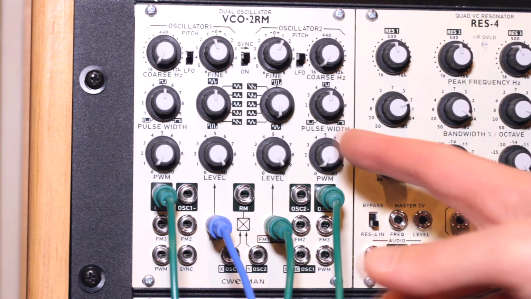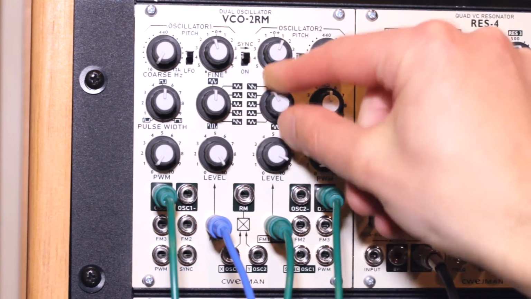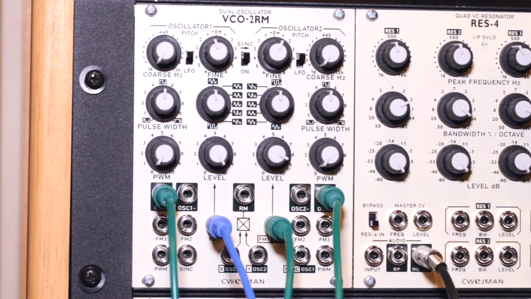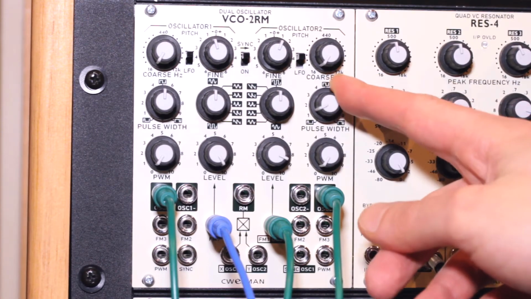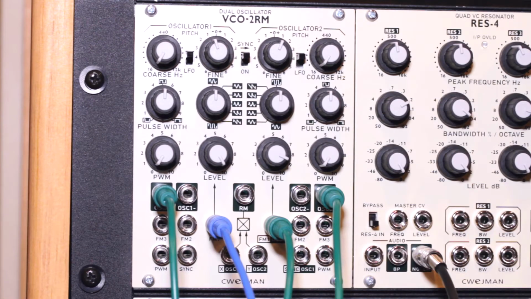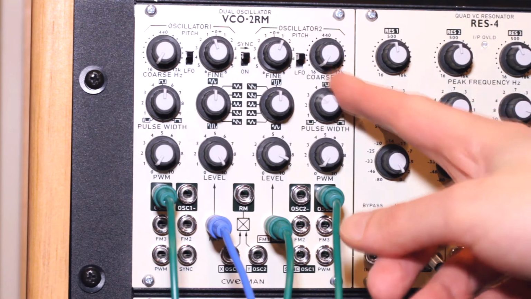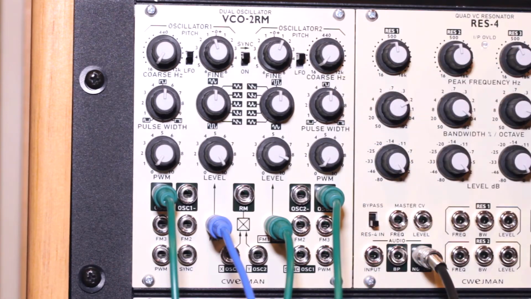If you set the oscillators to the square wave, or use one of the other waveforms which incorporates part of a square wave, you can also adjust the pulse width on each one of the oscillators. At the center position, it's about 50%, and I think it goes from about 10% to 90% at the extremes.